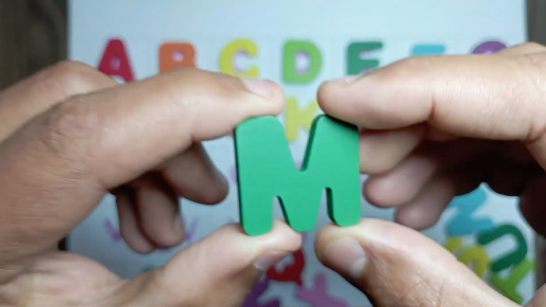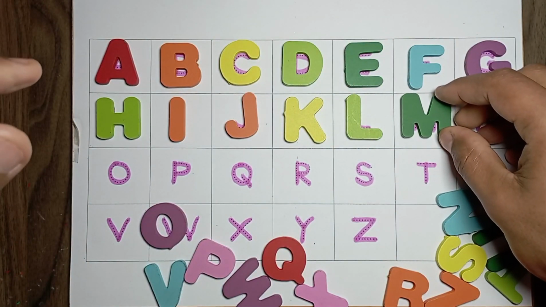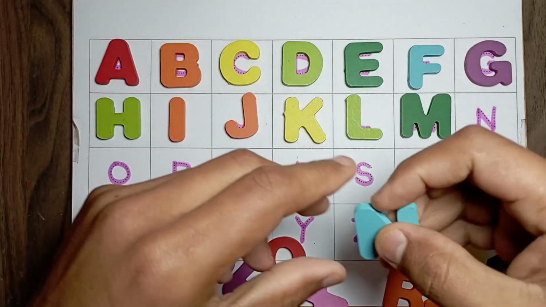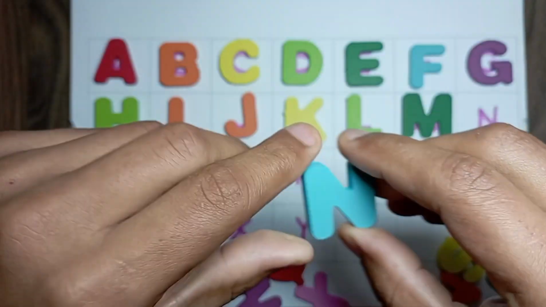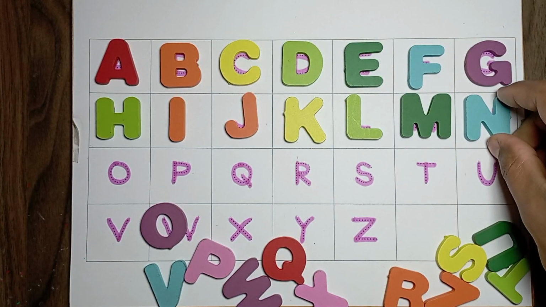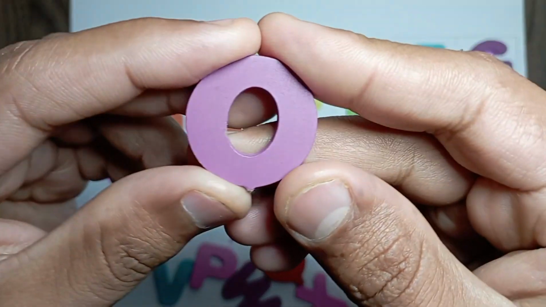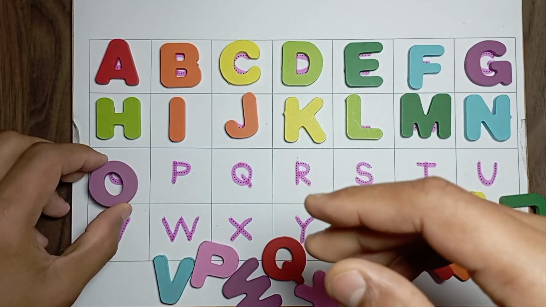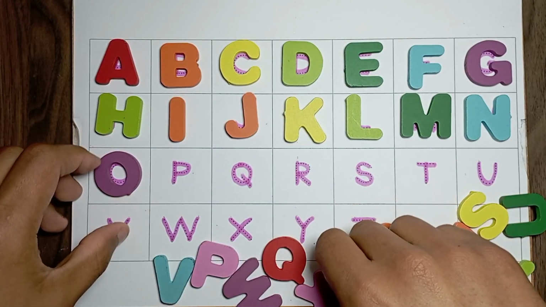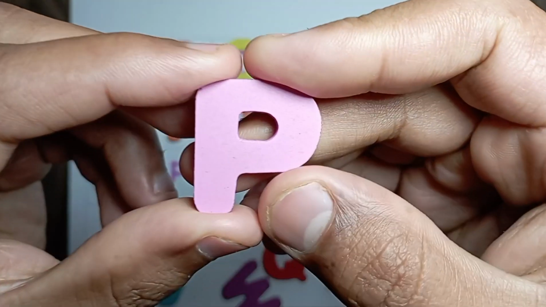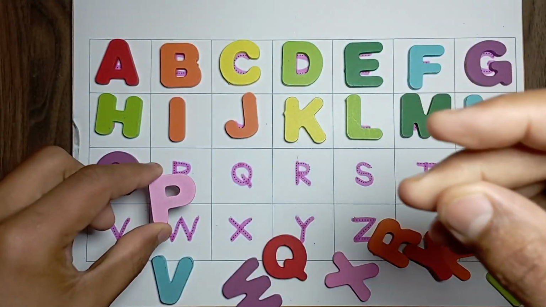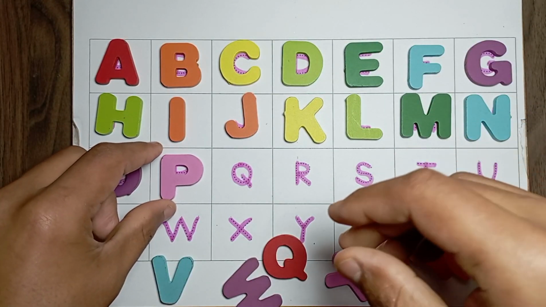M for monkey. N for nest. O for octopus. P for penguin.